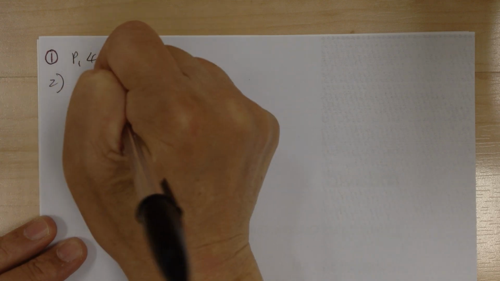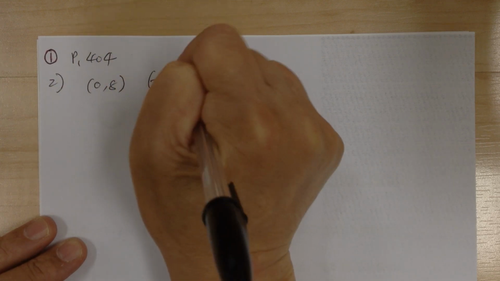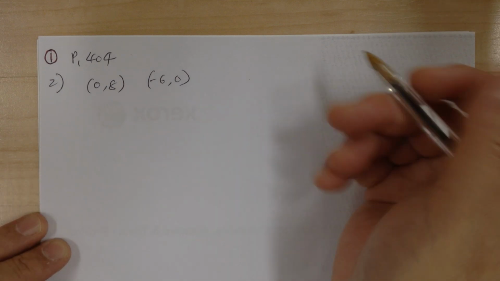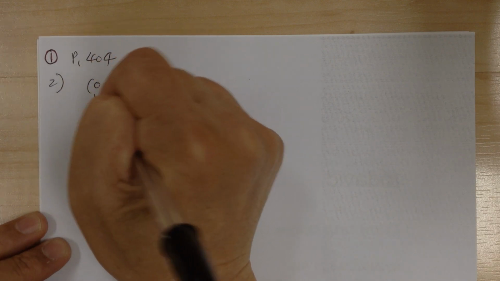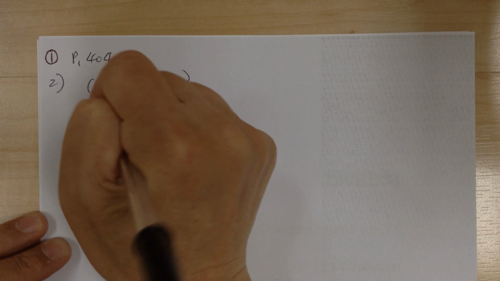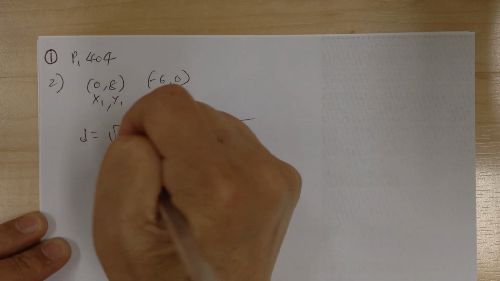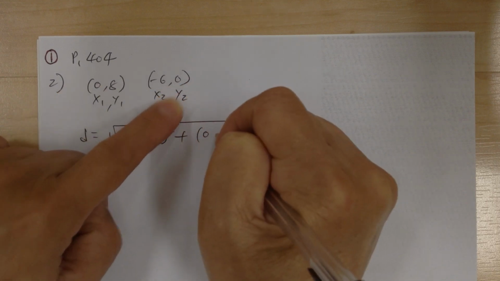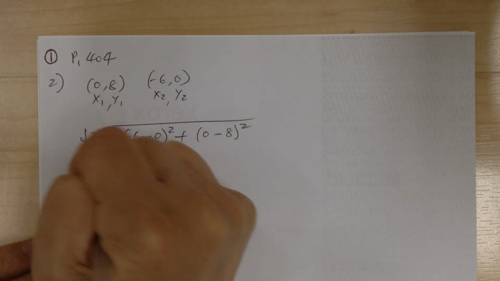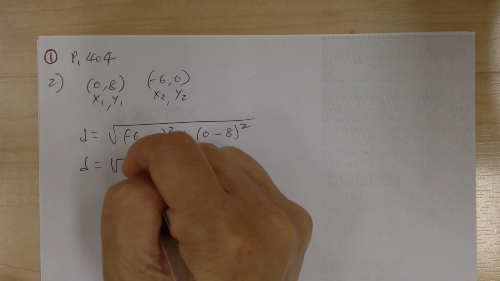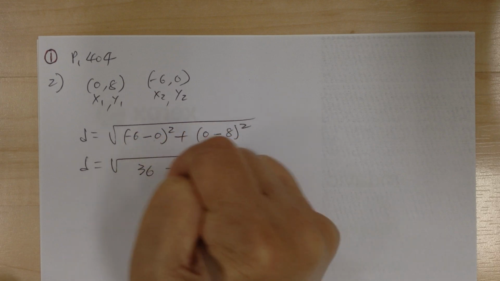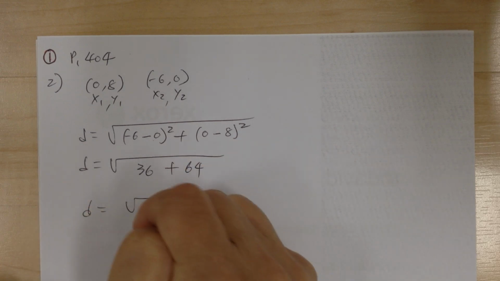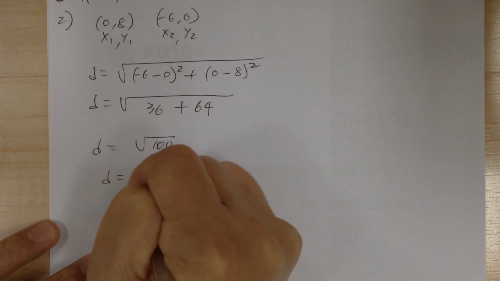Okay, so you have 2 points: (0, 8) and (-6, 0). First, if you want to find the distance between the 2 points, you have to use the distance formula. So that's your x1, y1, x2, y2. Distance will equal the square root of (x2 minus x1) squared plus (y2 minus y1) squared. So negative 6 squared gives you 36. Negative 8 squared gives you positive 64. So d equals the square root of 100. So distance equals 10.